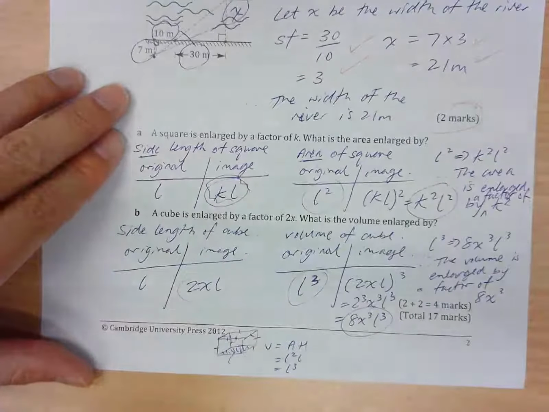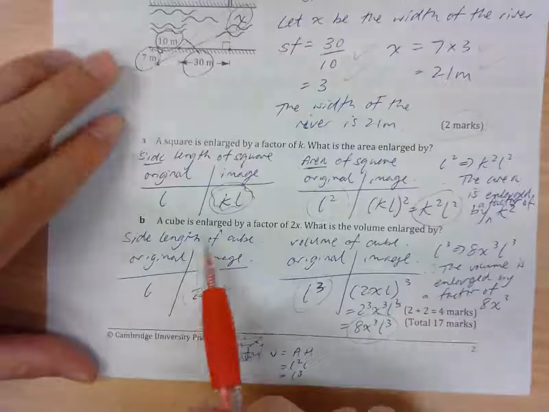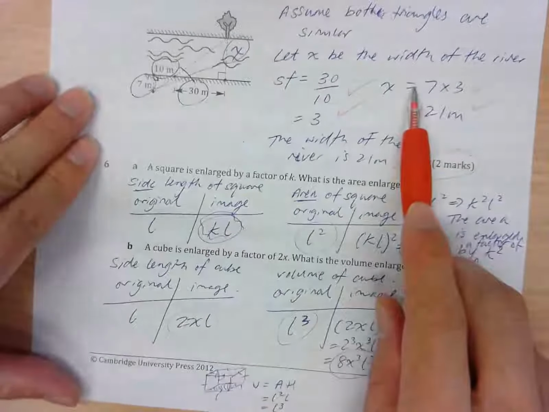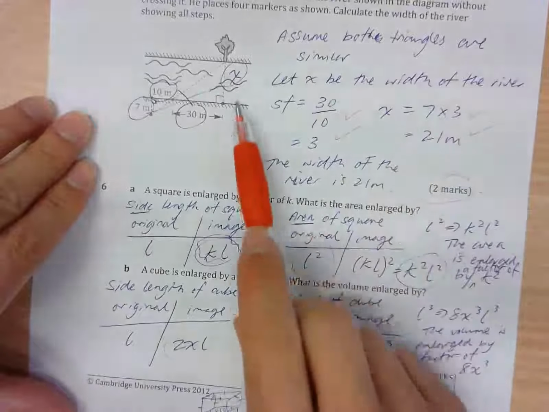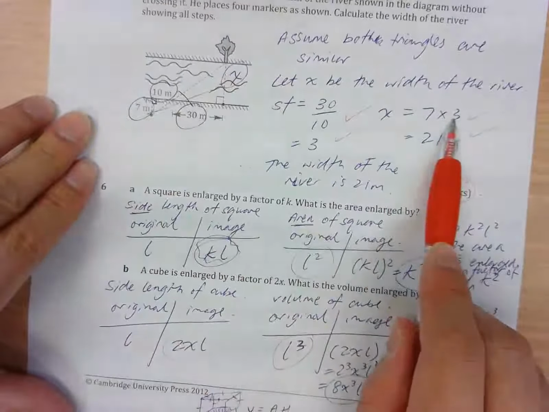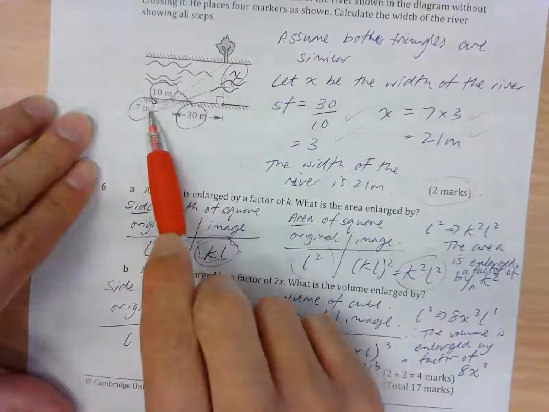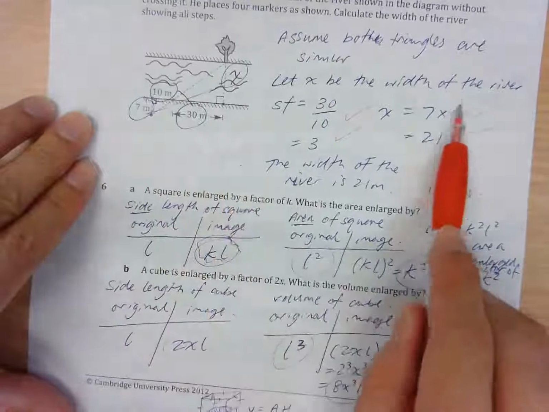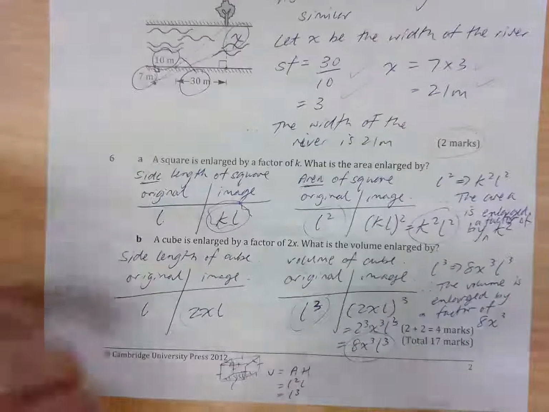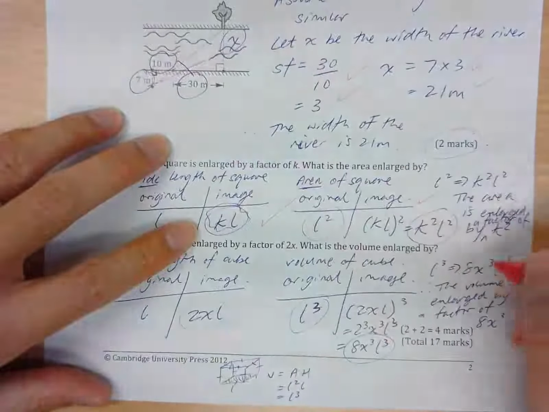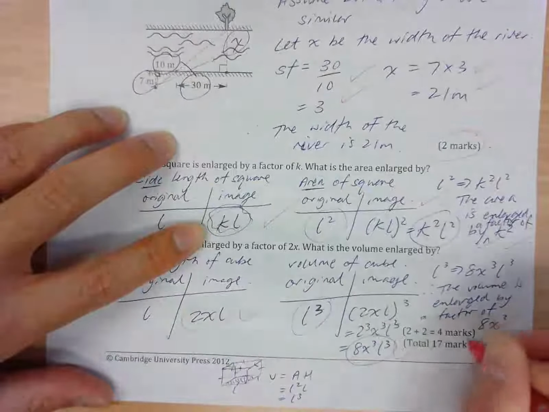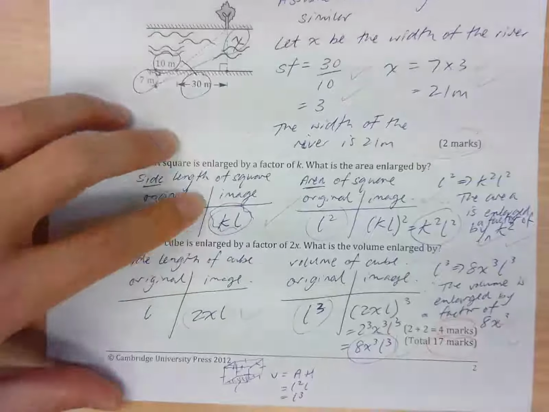All right. So the whole terminology about being enlarged by a factor of, have a look at this now. We say that x is being enlarged by a factor of 3 because it was 7 in the small, but it's being enlarged by a factor of 3. And that's exactly what we're doing down here as well. All right, so there's that, and there's that as well. So for a total of 17 marks.